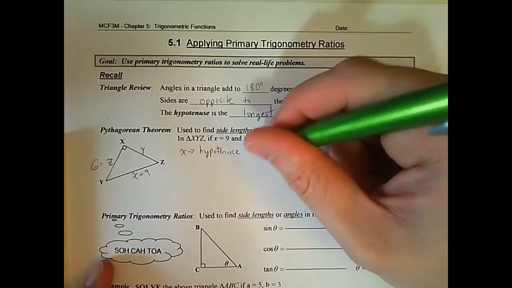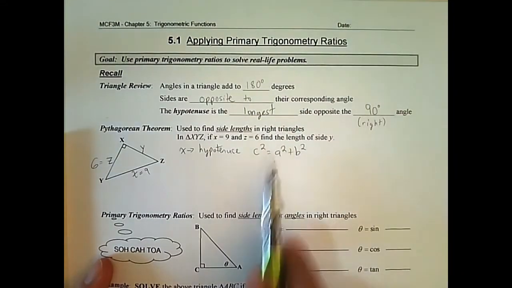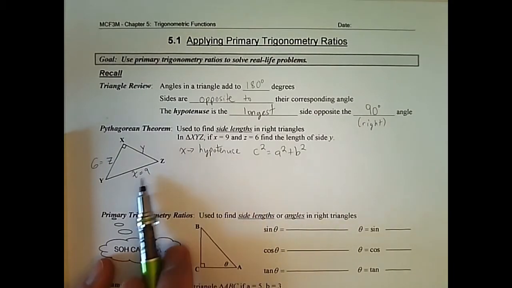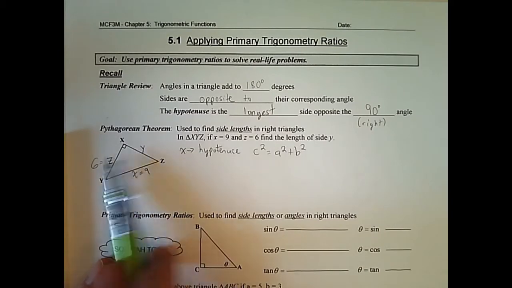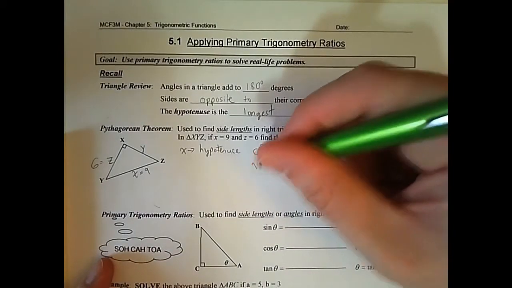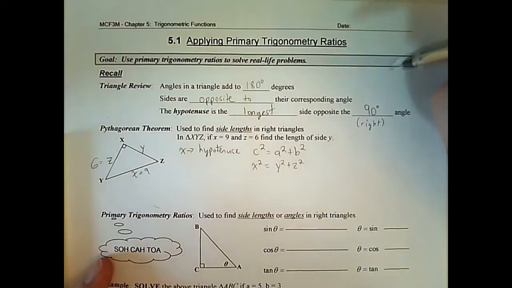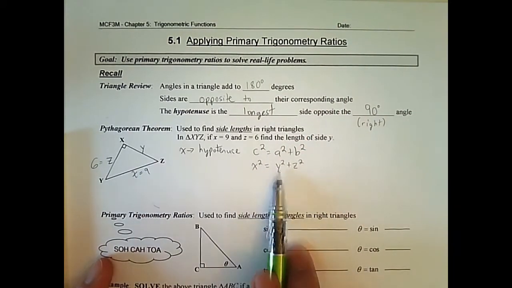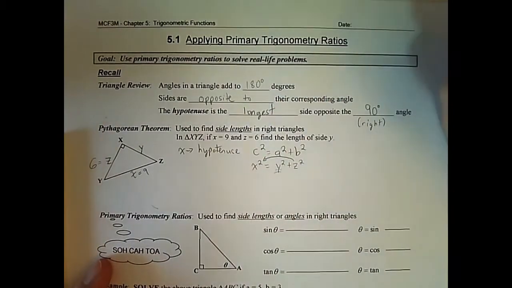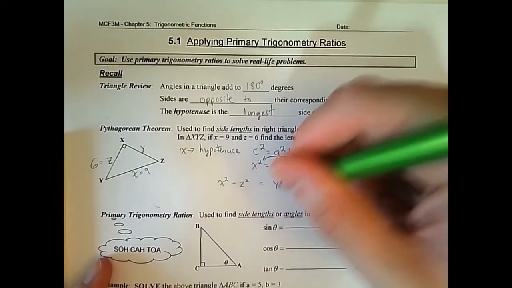So remember, Pythagorean theorem was c squared is equal to a squared plus b squared. You might have known it as a squared plus b squared equals c squared. They mean the same thing. So I have the hypotenuse though. I have x. What I need to solve for is y, which is one of these other measurements. So we're just going to substitute x for the hypotenuse, which is usually c. And then I'm going to put y squared plus z squared. So I want to figure out what y is going to be. I'm going to isolate for y. So first thing I'm going to do is I'm going to move the z to the other side. So we get x squared minus z squared is equal to y squared.